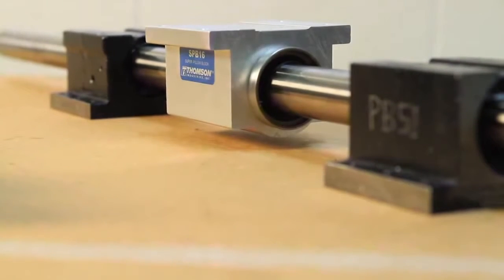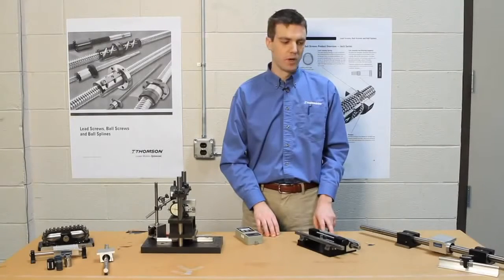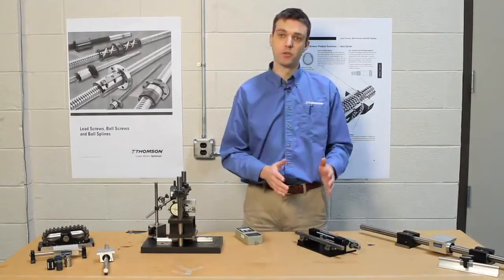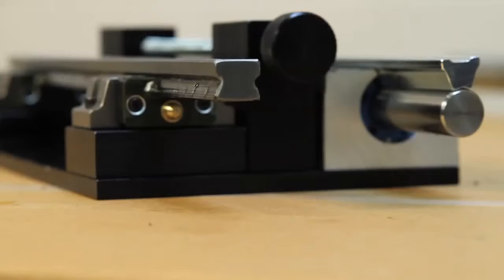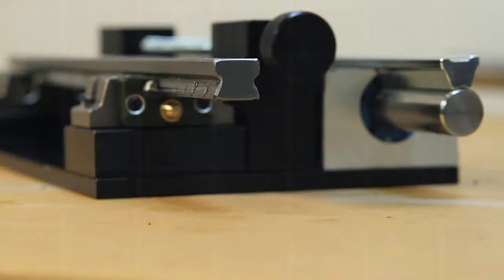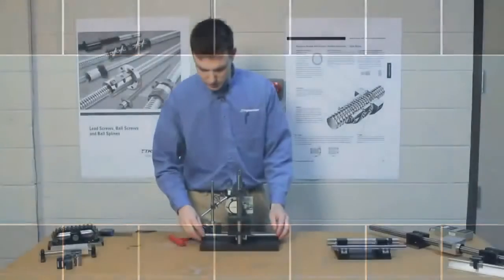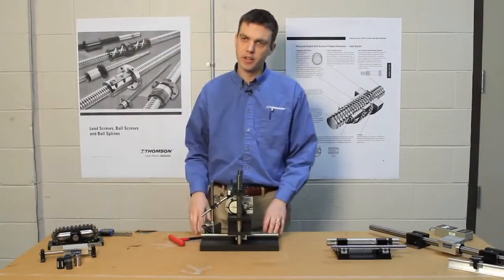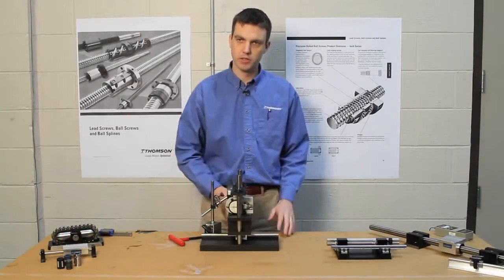So what's your load, what's your speed, what is it going to be mounted to, what's the configuration, what's the length. These are all parameters that are going to help you pick which the right fit is going to be. In this case, we are going to be showing how the deflection characteristics vary from round rail to square rail.